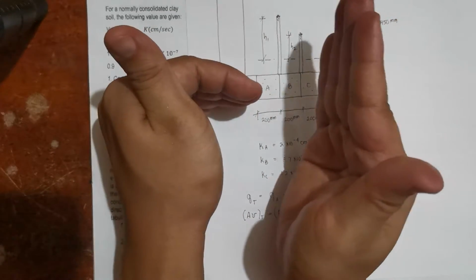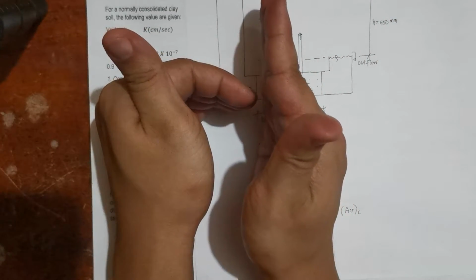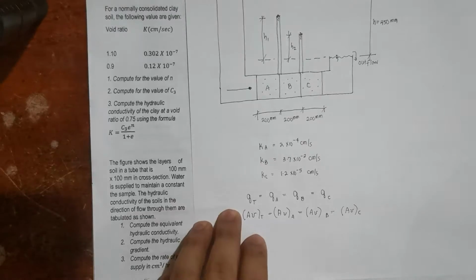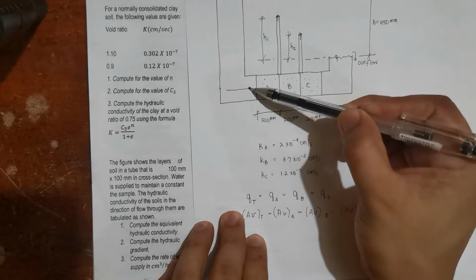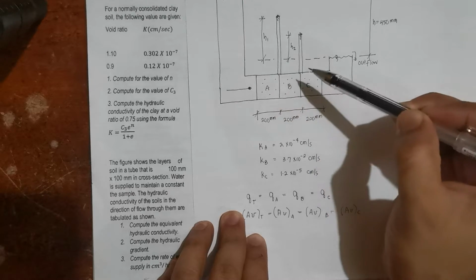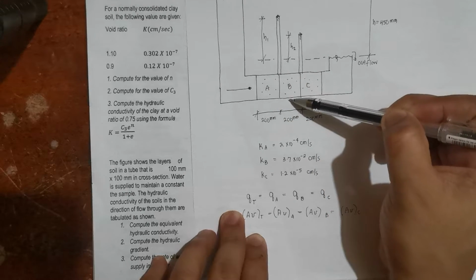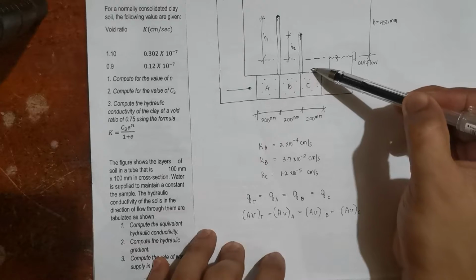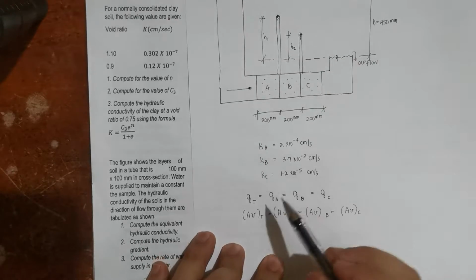So this is the flow, and this will be our cross-section. And the cross-sectional area for the total parameter here is also equivalent to the cross-section in layer A, also equivalent to the cross-section in layer B, and also for layer C.